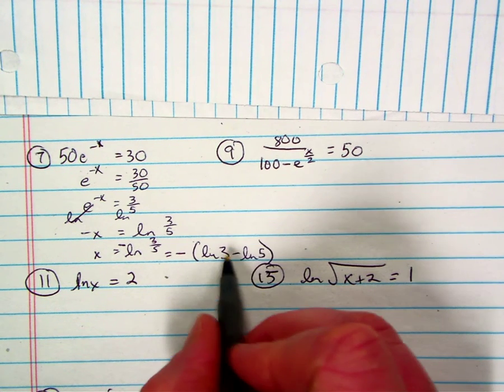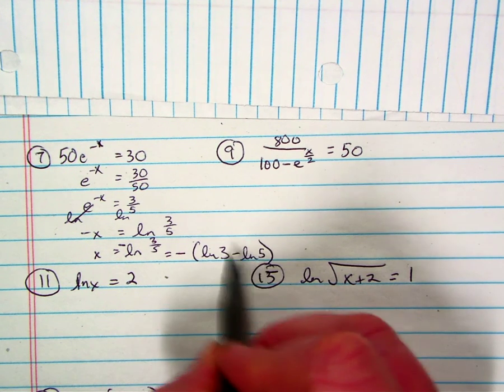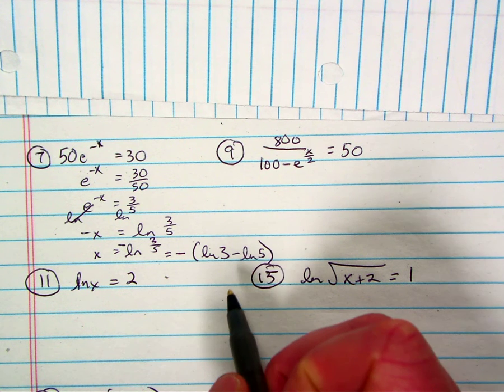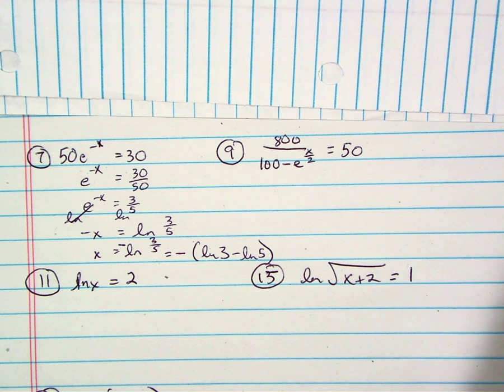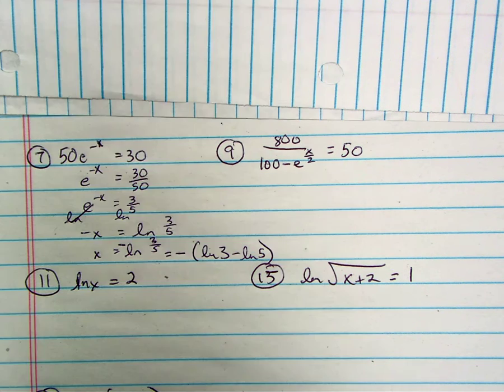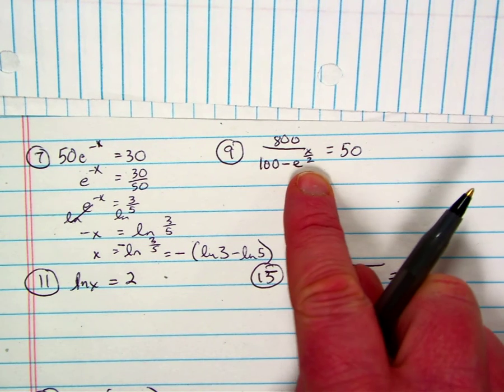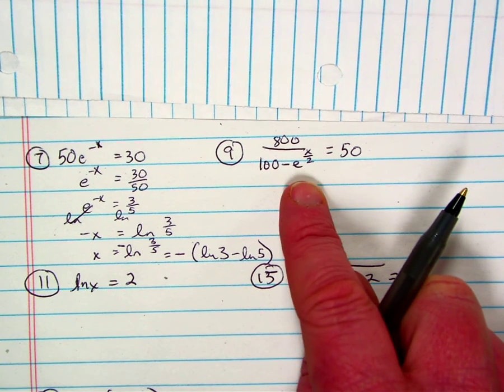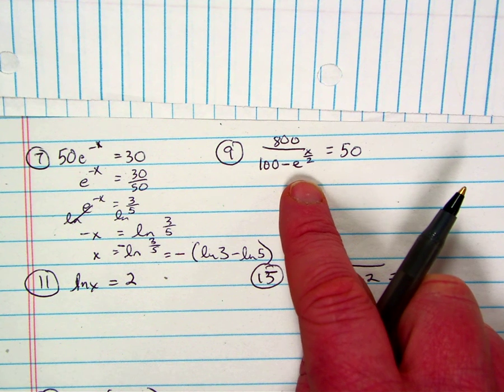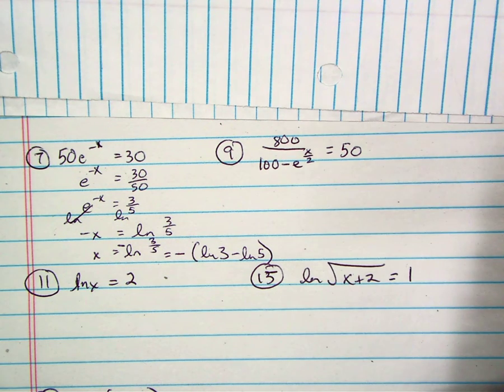Number 11, natural log of x equals 2. x equals e squared. E squared is treated like pi. It's one of the top 10 numbers. You don't need to find a decimal value all the time. Next, square root of x plus 2 equals e. Square both sides. So x equals e squared minus 2.